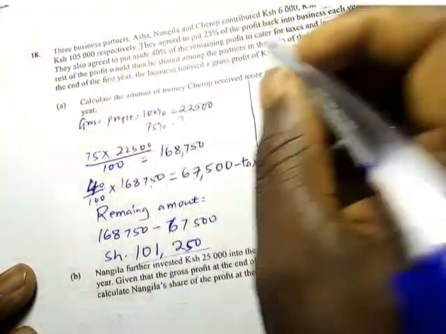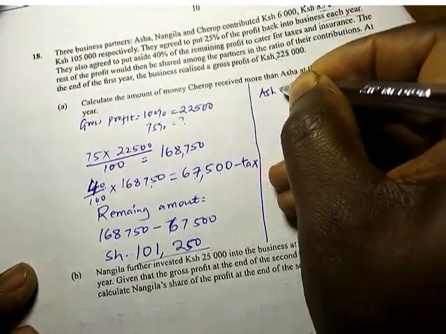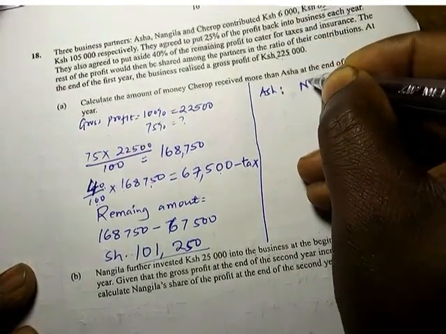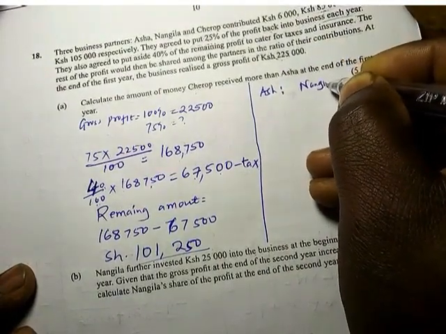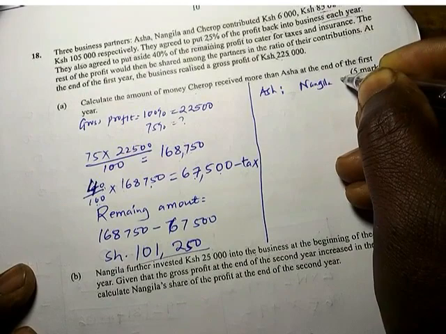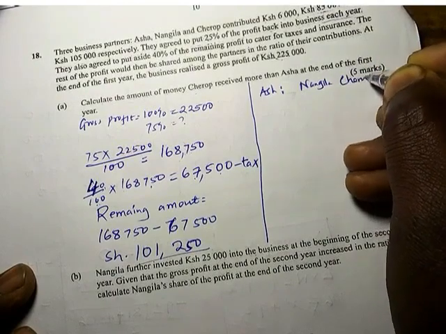The first is Asha, the second is Nangira, and then the third is Cherop.